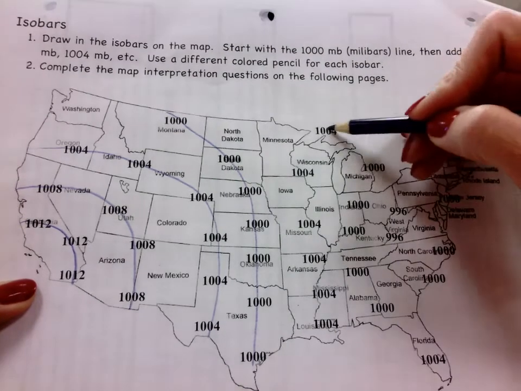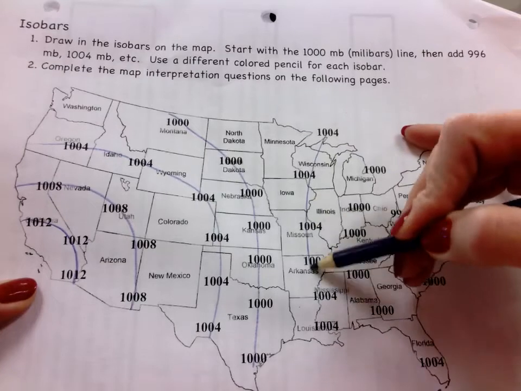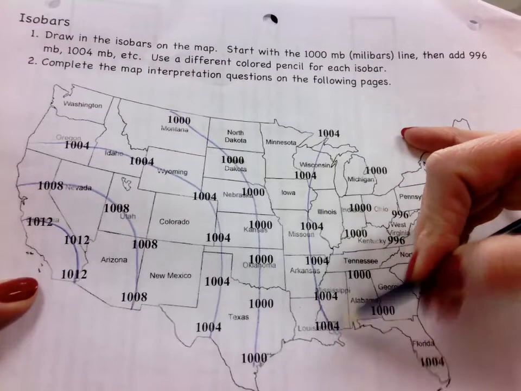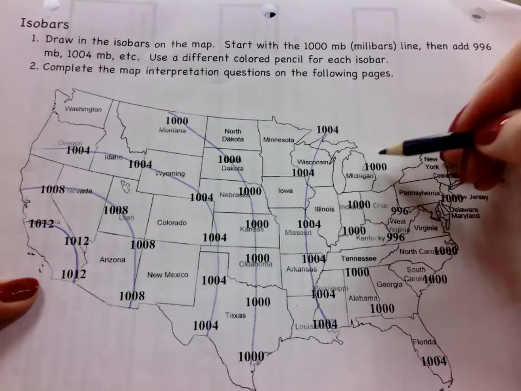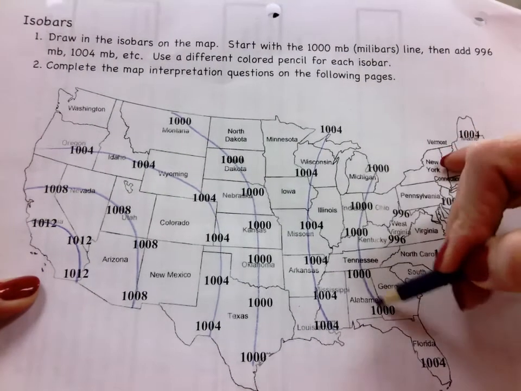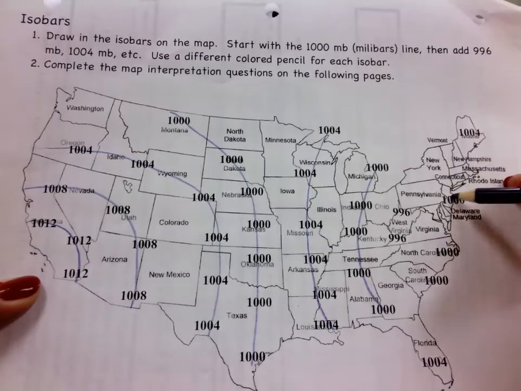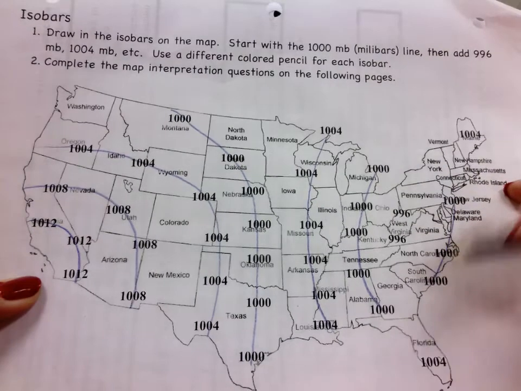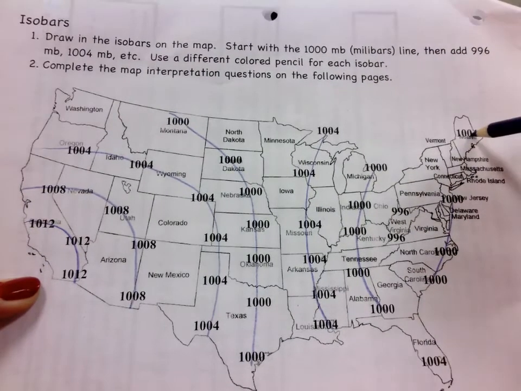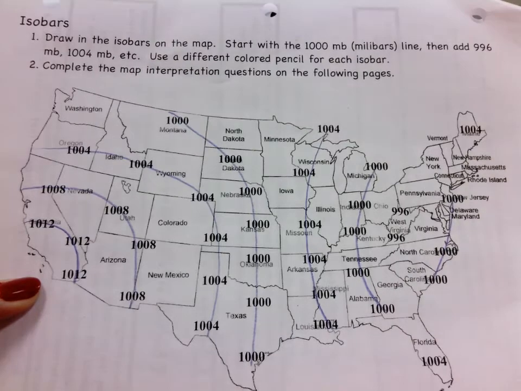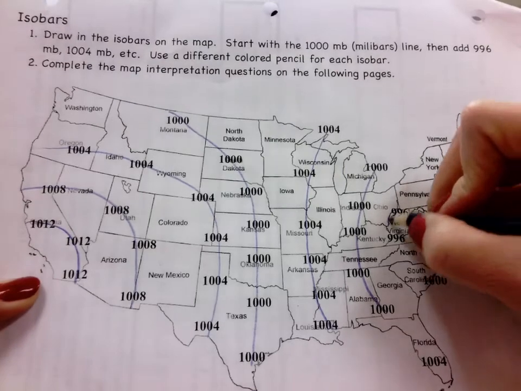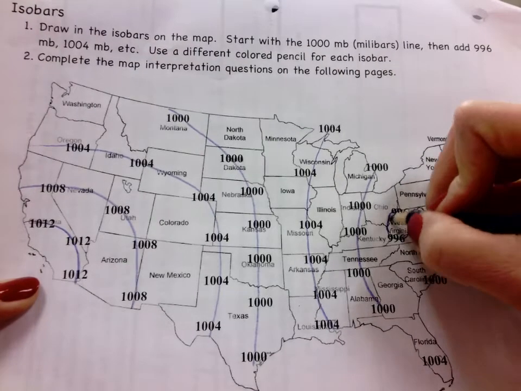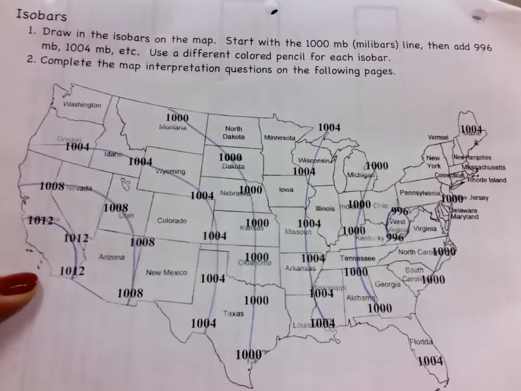And first off, what I see is I've got kind of this line of 1,004s here. And so I'm going to go ahead and draw that in. And then I see this line of thousands. And then I see this line of thousands. But now what I've got is a 1,004 and a couple 996s. Well, I know that contours always form closed loops, so I'm going to go ahead and loop this guy to make a circle. And then I can start to make some inferences.